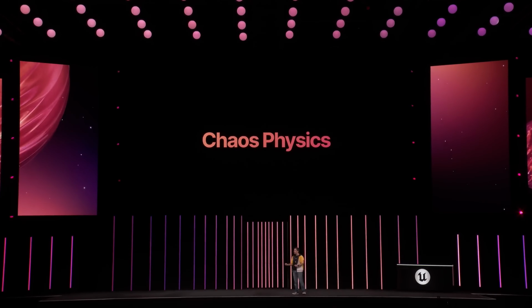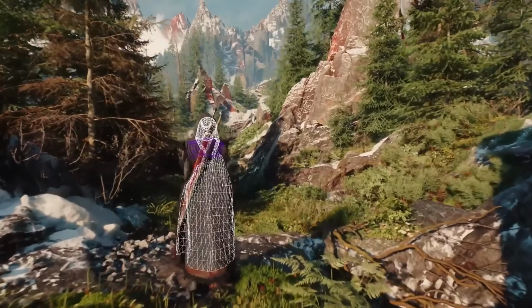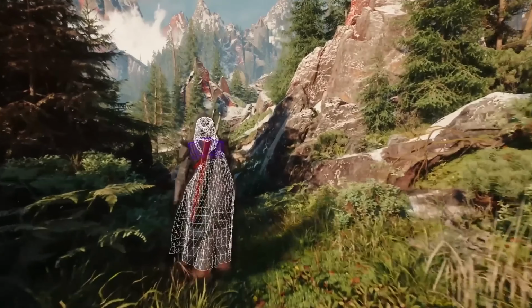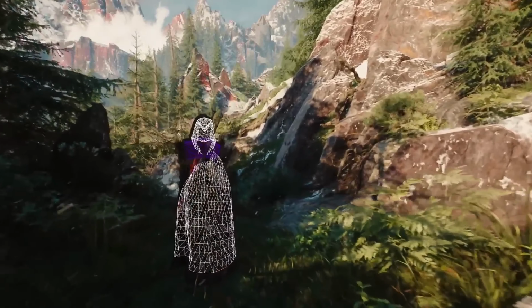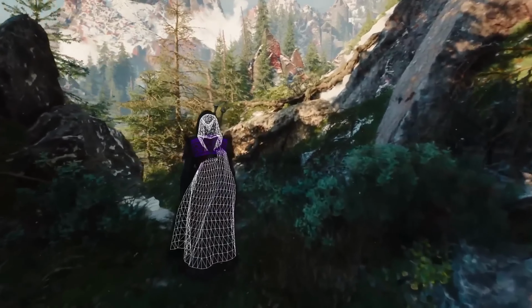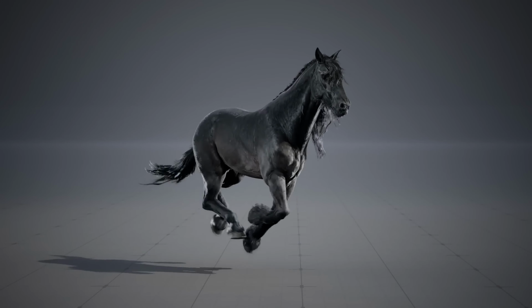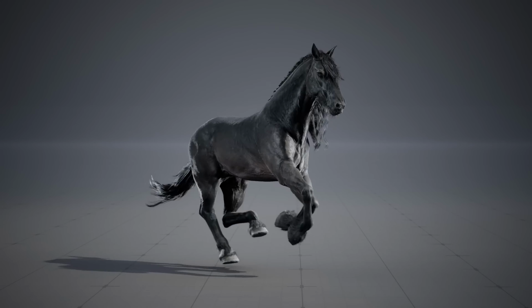For Chaos Cloth, we improved our cloth-to-cloth constraint solution. This removes a lot of collision evaluation when garments are piling up and interacting with each other. Even for a complex setup like Sirius's cape, we hit a sub-millisecond budget on PS5. With Chaos Flesh, we introduce procedural muscle activations to make deformation and motion more natural.